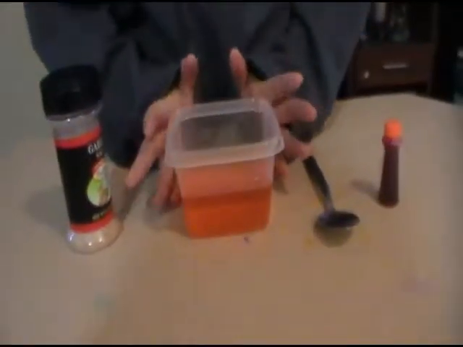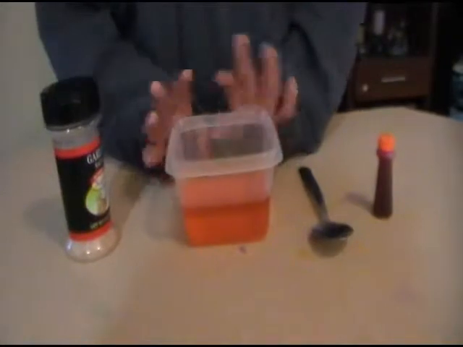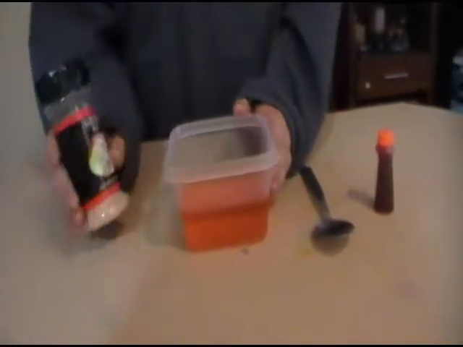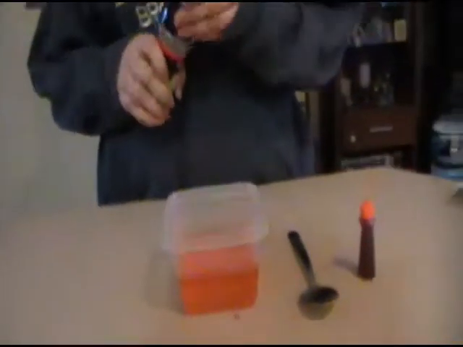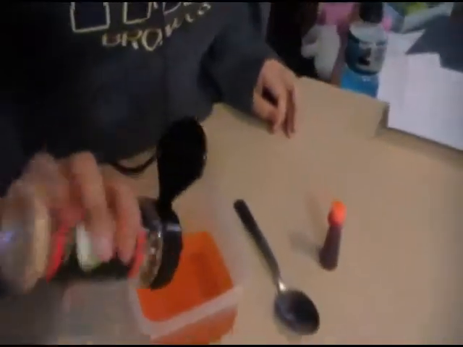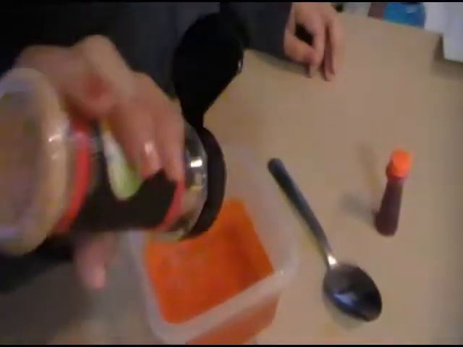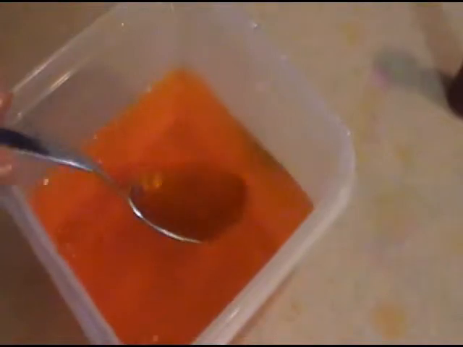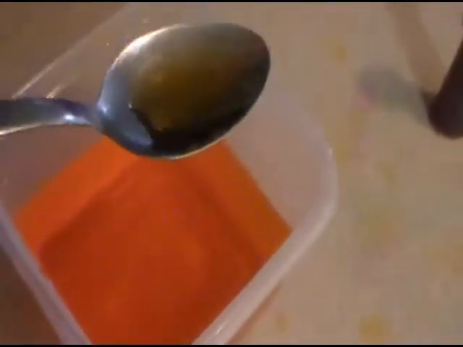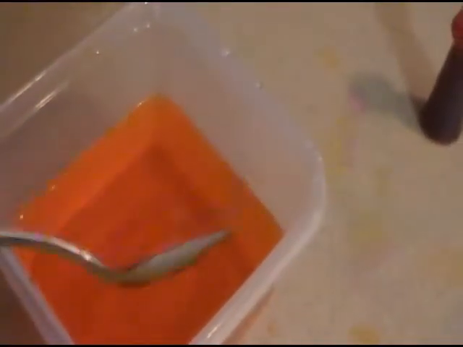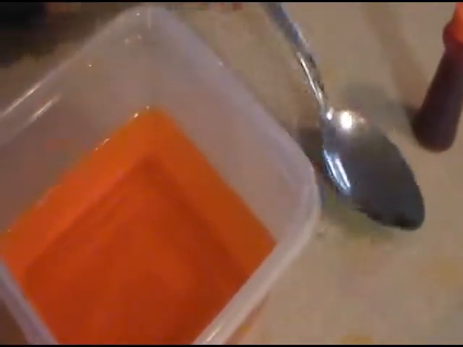So you can do this lab at home, and all you're going to need to do is get food colored water that's orange and some garlic salt. And you're just going to open up the garlic salt and sprinkle some of the flakes in. And you're going to swish it around for about 30 seconds. And you're going to be able to see that the flakes are slowly dissolving. And I'm going to pick some up, and you can see that there is no more flakes because of the molecular covalent bond.